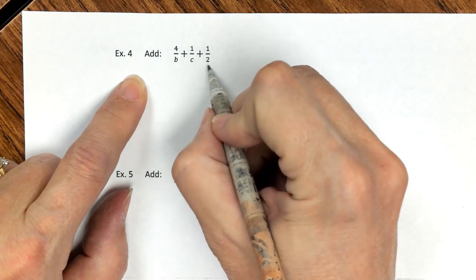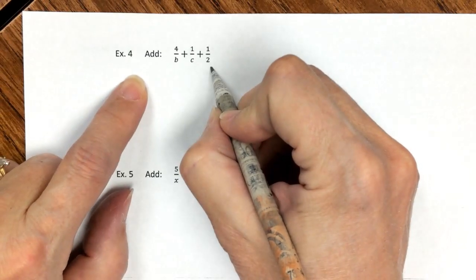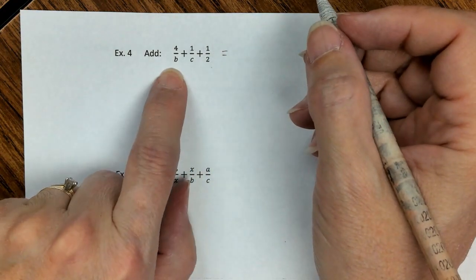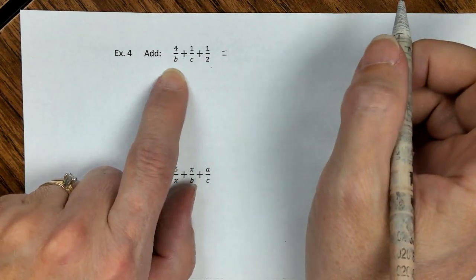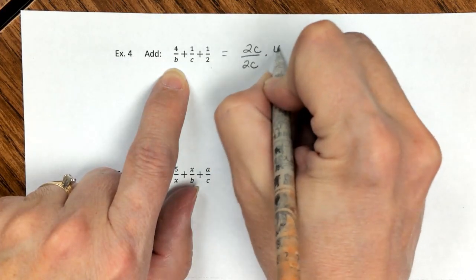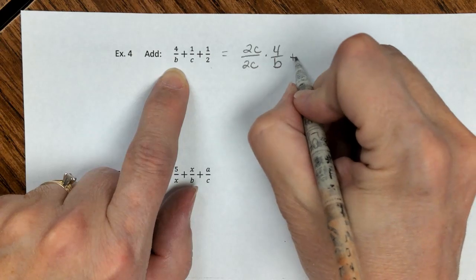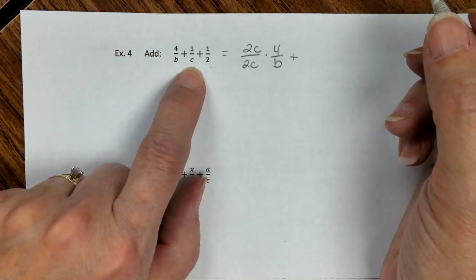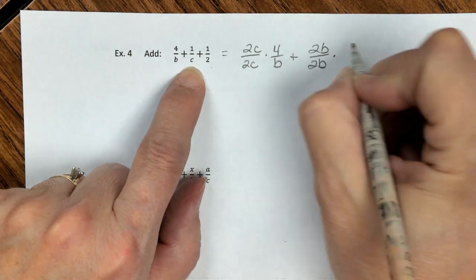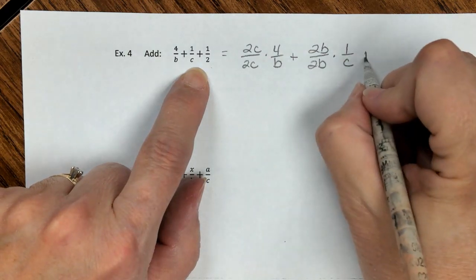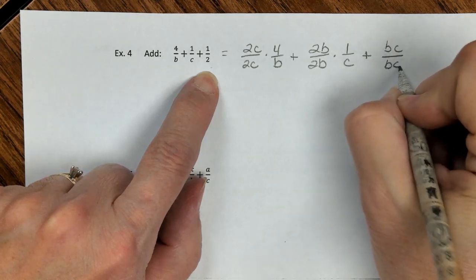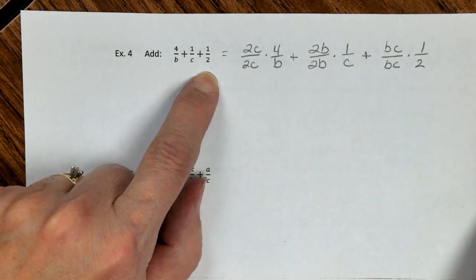So here our least common denominator will be 2bc. All right, so we will have to take, this one just has a b, but it has to be 2bc, so it needs 2c multiplied. 2c over 2c times this one, plus, then for the second one we've got a c in the denominator already, we need 2b. So 2b over 2b times 1 over c, plus, this one's got the 2, but it needs the bc, so bc over bc times a half.